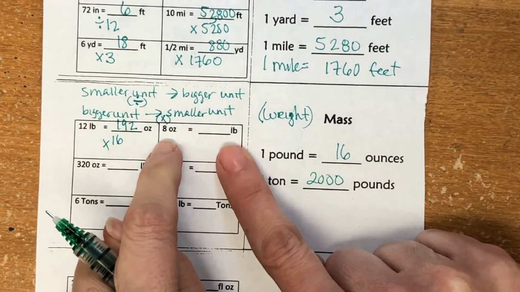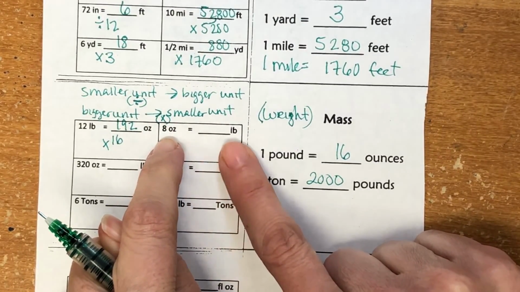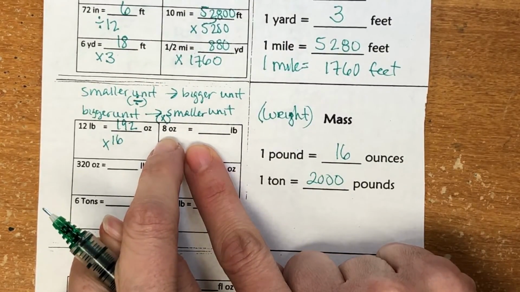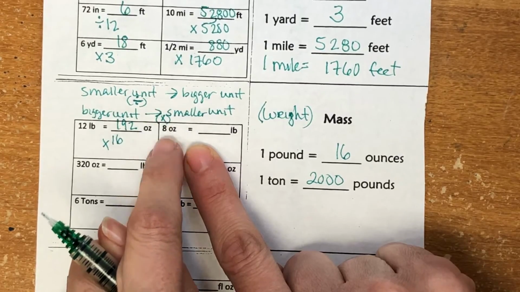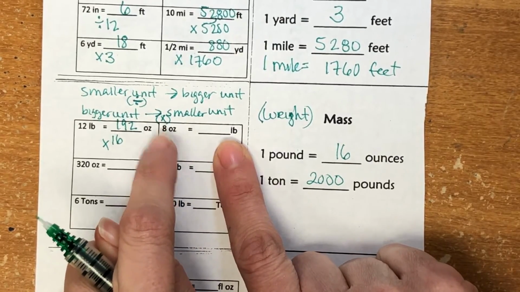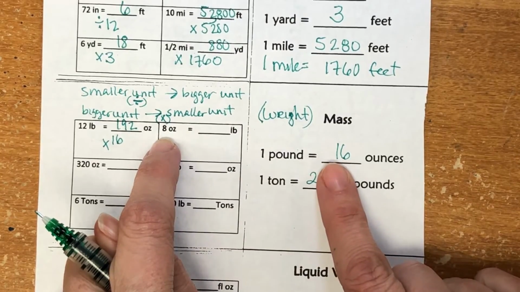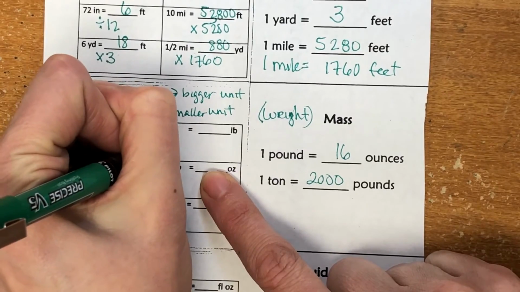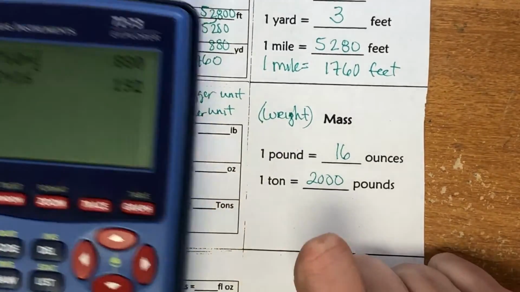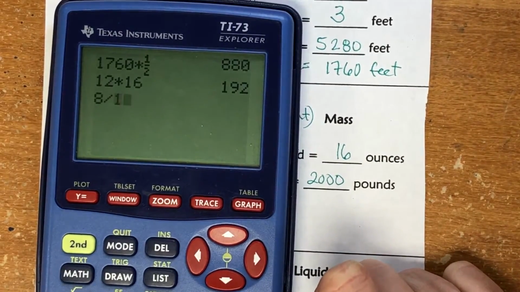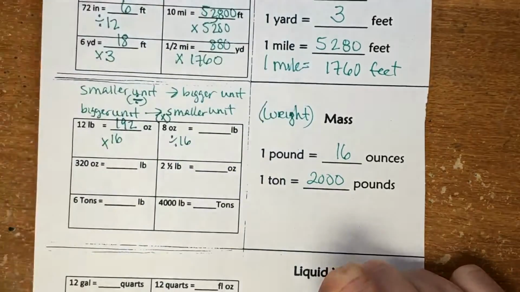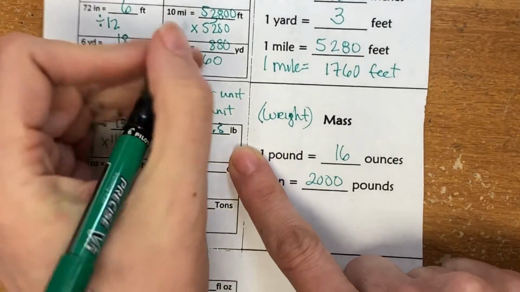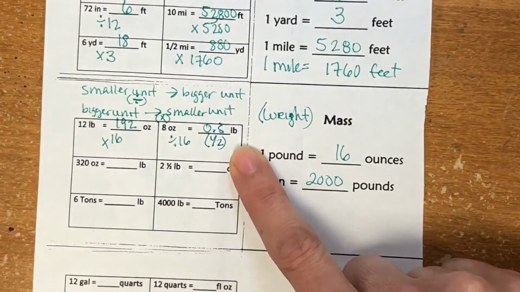All right, let's take a look at this one. 8 ounces to pounds. So I'm going from small to bigger. So if I'm going smaller units to bigger, I'm going to divide. What am I dividing? Ounces, so I'm going to divide that by 16. Well, 8 divided by 16, if you put it in the calculator, gives you a half. So that equals 5/10 pounds, or 1/2 pound. You can even put 1/2 pound. That's fine.